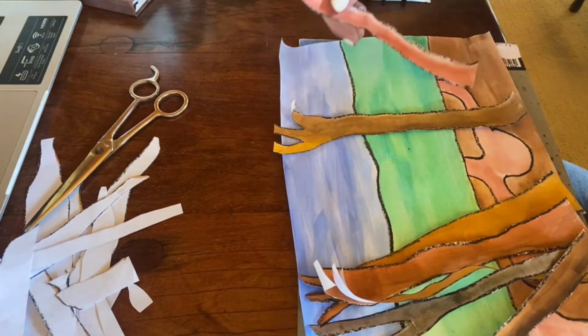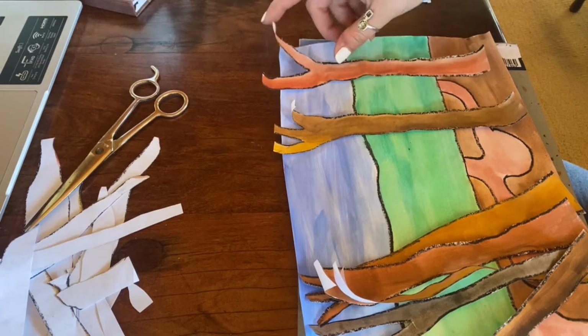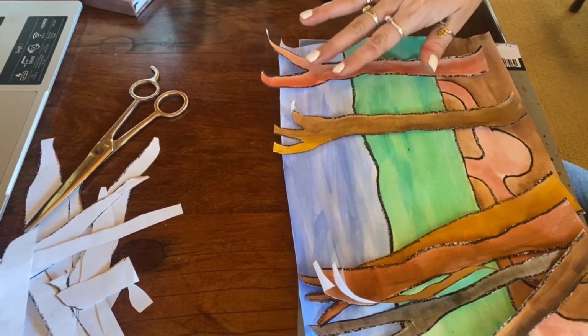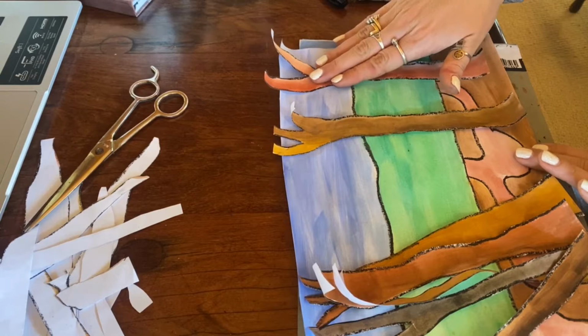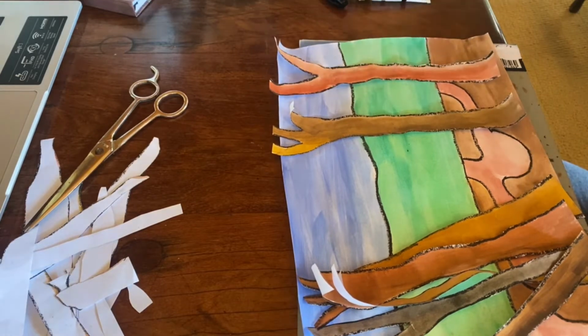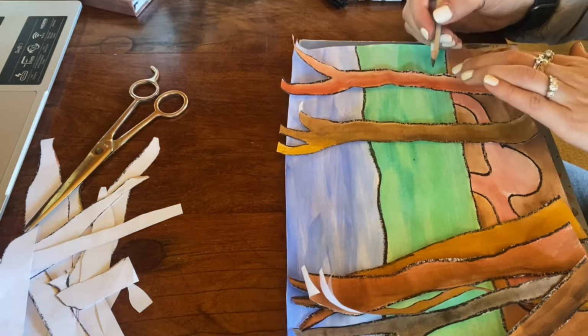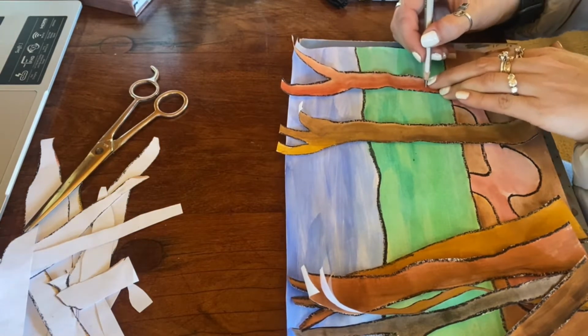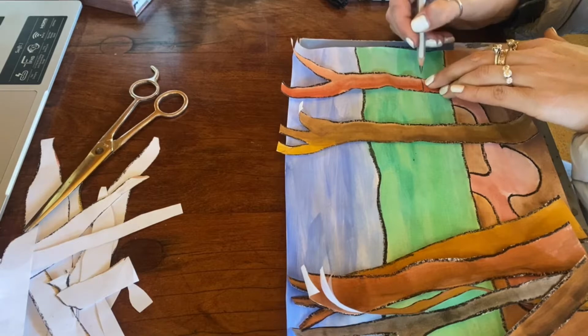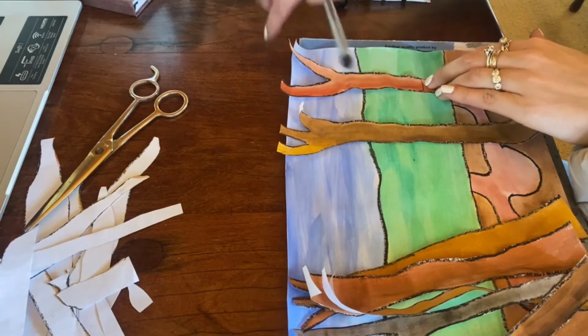You're going to have some in the foreground, some in the middle ground. I think that one will be in the middle ground. Let's have it like that, and I'm going to cut it. So I'm going to just decide where I want it to be, and I'm going to draw with my pencil. I want it to be up here, and then I'll cut along that line and stick it down there, and then I'll cut off the top there.